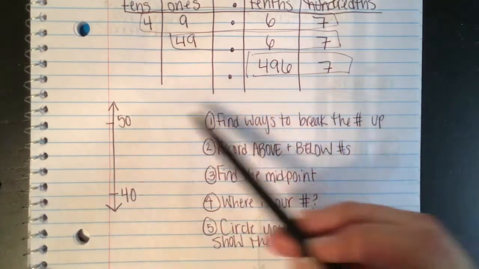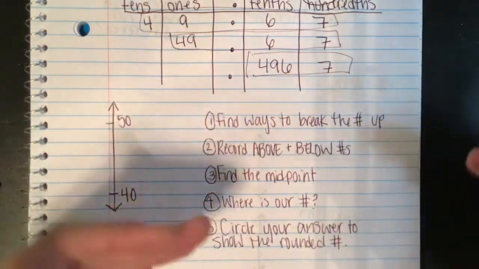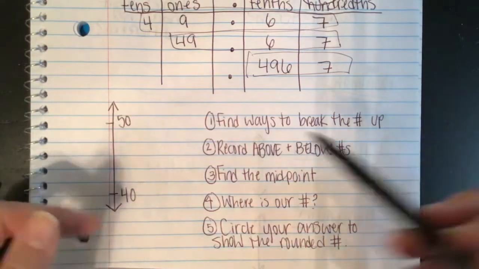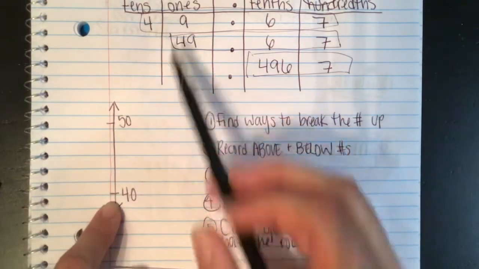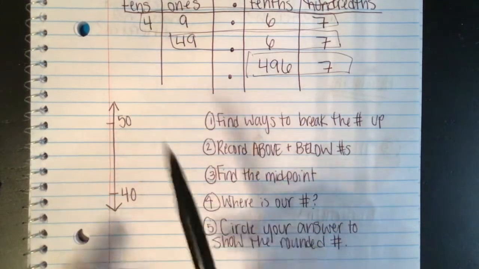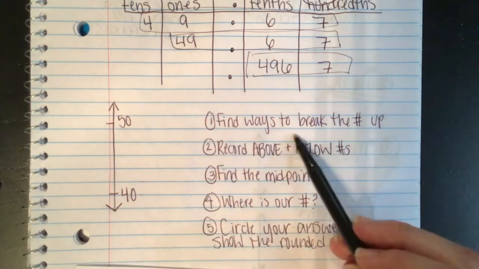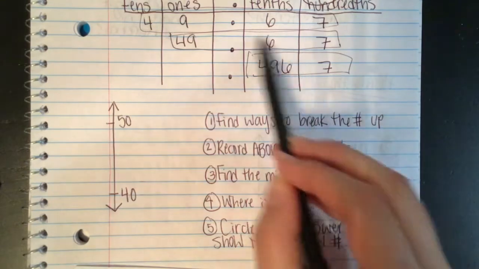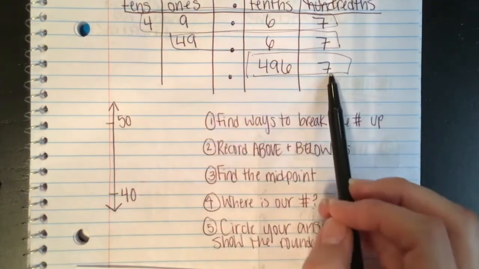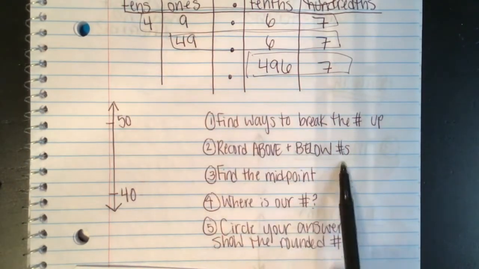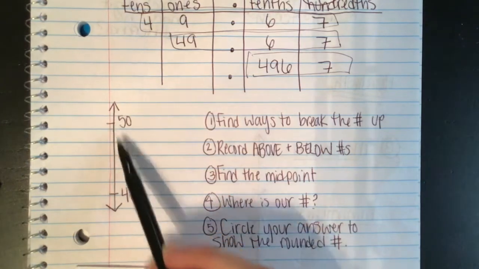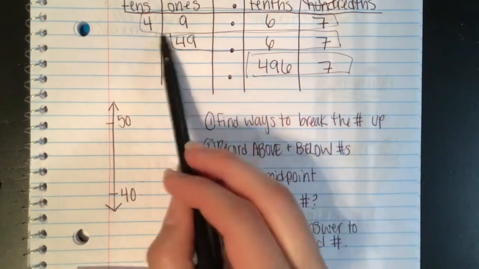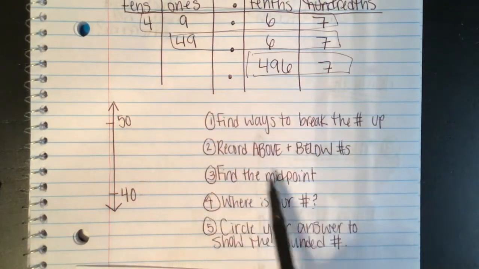I gave you a little checklist to make sure that when we're doing this, we're all going through the same steps every single time. So whenever I ask you to round a number using a vertical number line, you can use this. And for this problem, I wrote our 40 and our 50 like we just talked about. If we're using our checklist, did we find ways to break the number up? Yes, that's what doing this up here did. Did we record the above and below numbers? Here's our above number, here's our below number. Based on the decomposition up here, that was the most helpful.